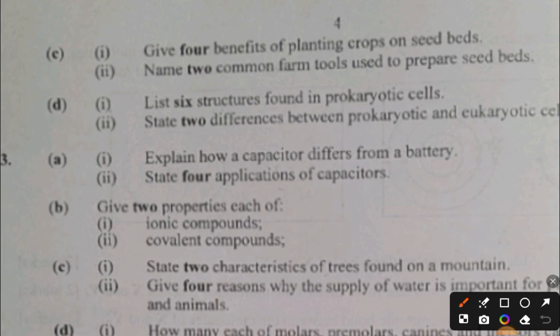II says, name 4 common farm tools used to prepare seedbeds. So we have the hoe, the rake. Yes, we have the hoe and the rake.